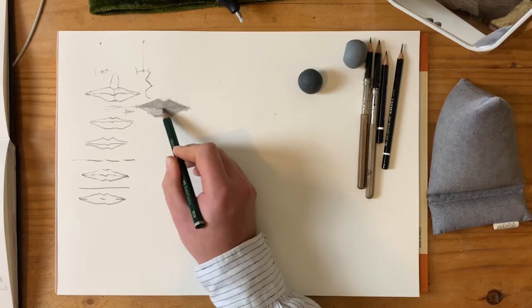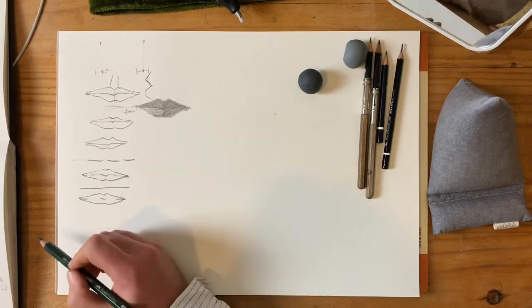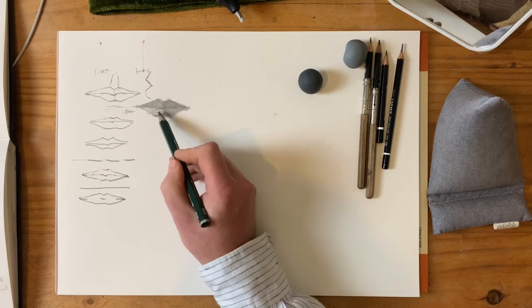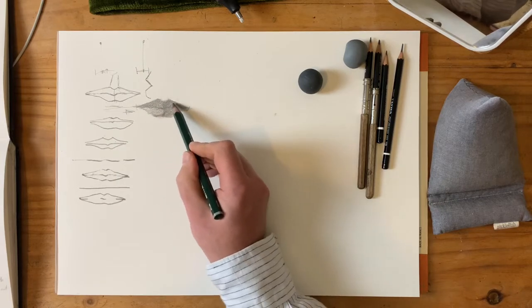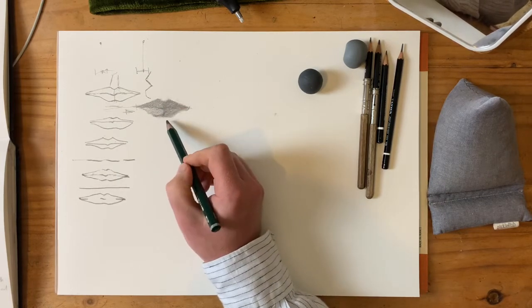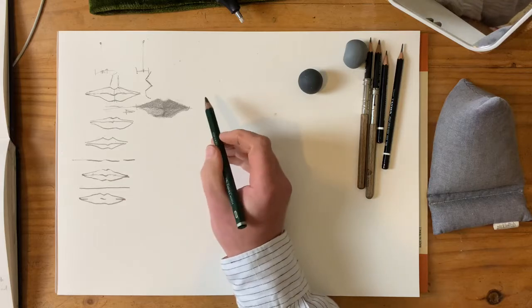And that kind of effect will start to happen, for instance. So we've got the lightest part of the lip here to the darkest part of the lip up here of the mouth.